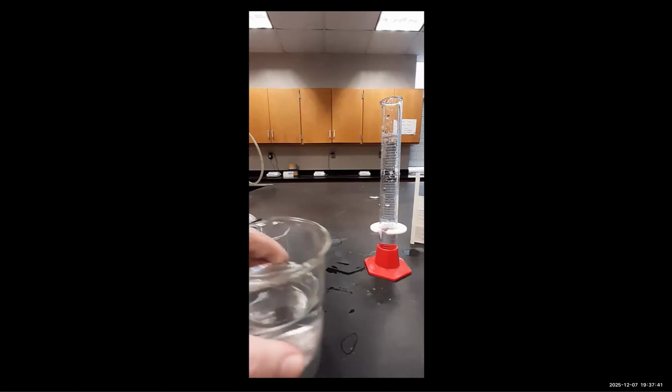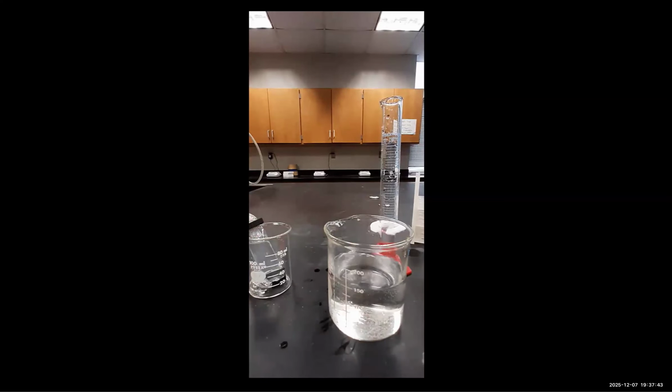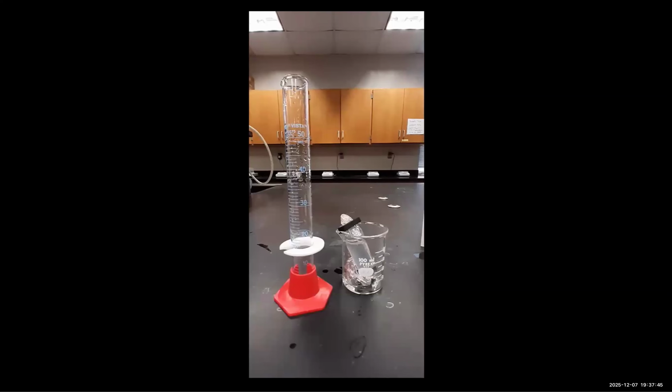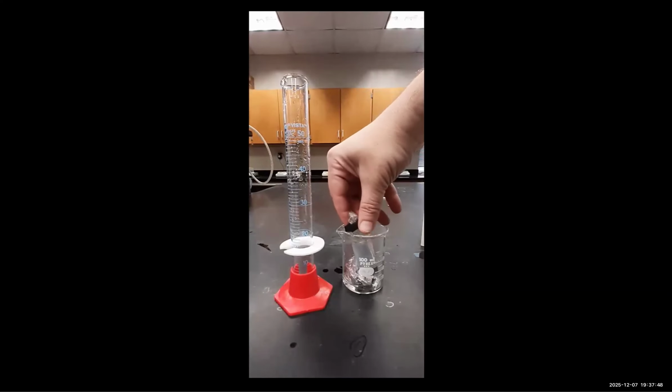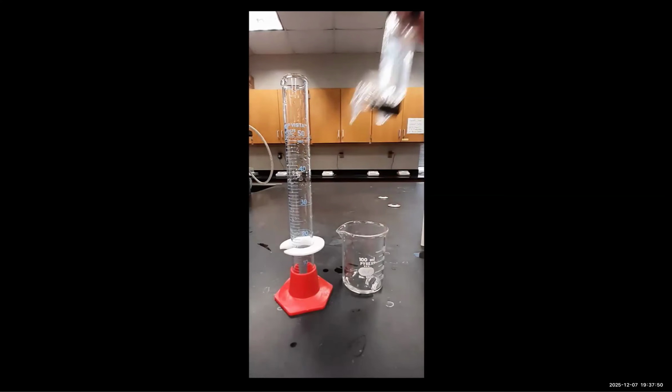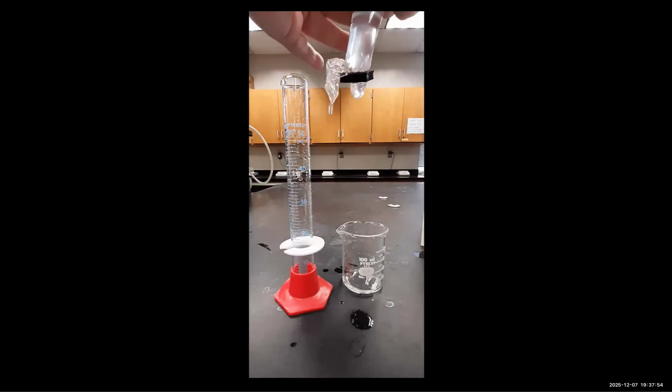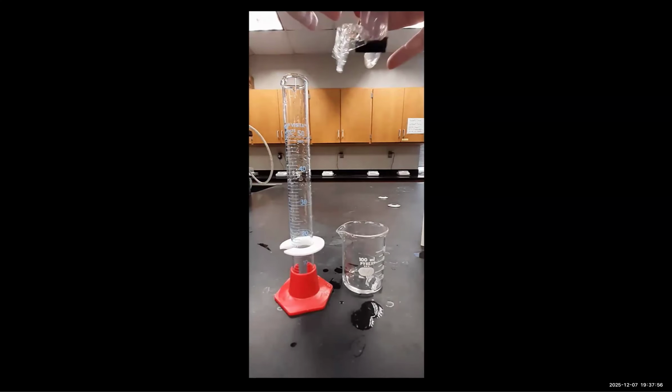So remember, as dialysis has been allowed to occur, some solution components have passed through the dialysis bag and into this beaker water. We're also now taking the water inside the dialysis bag and we're going to test that as well.